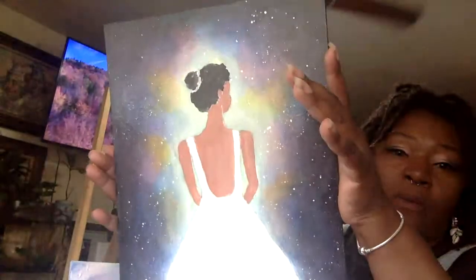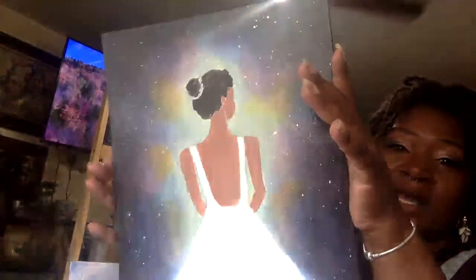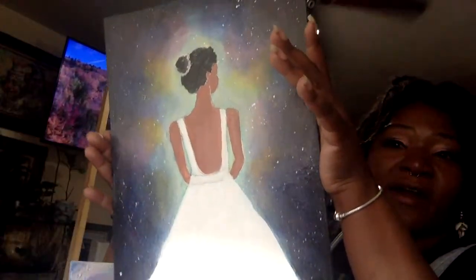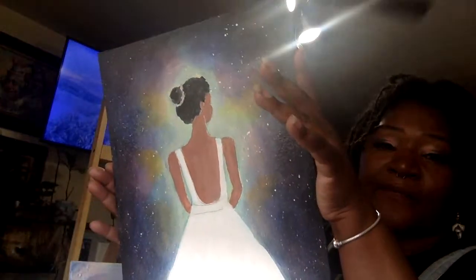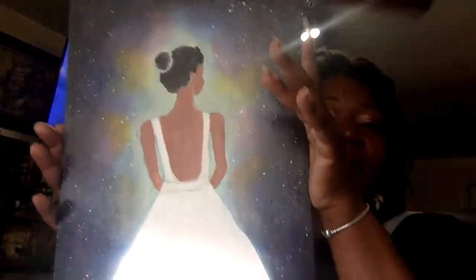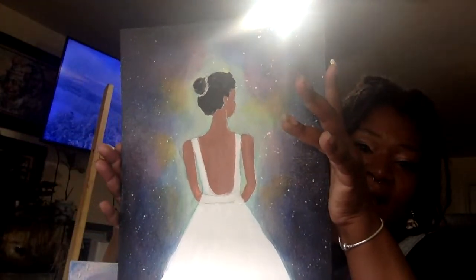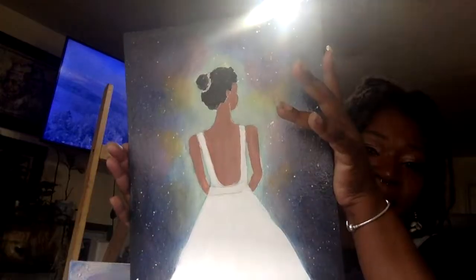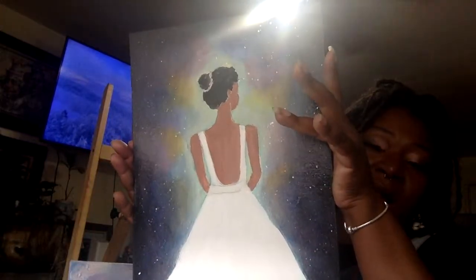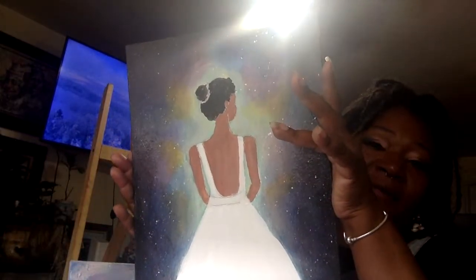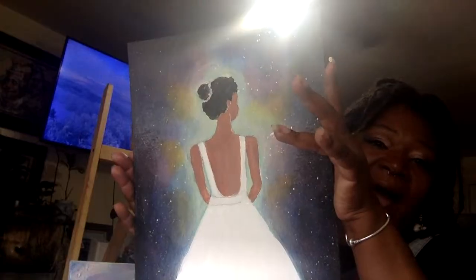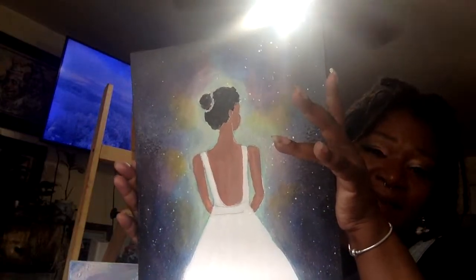Still so much more work to do, but you can see I filled in her hair. I don't think that's going to be her hair color, but right now I just laid down a black coat for her hair. And then I'm going to go in and add another layer on her skin.